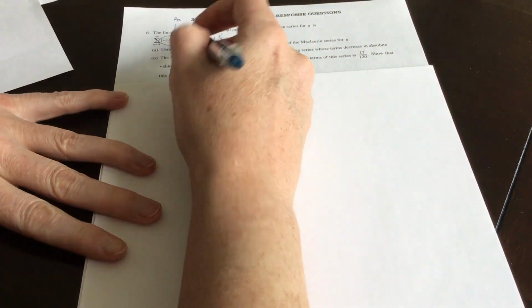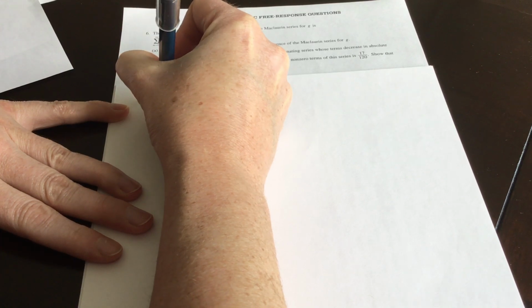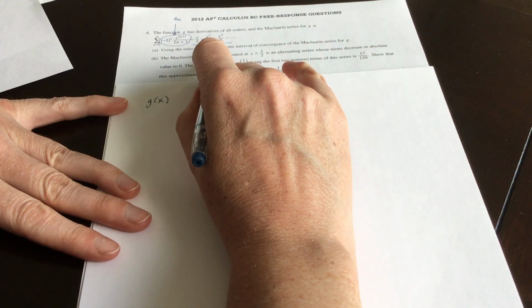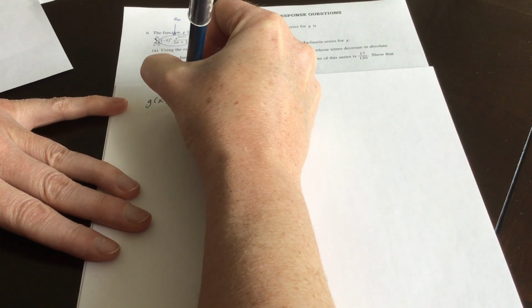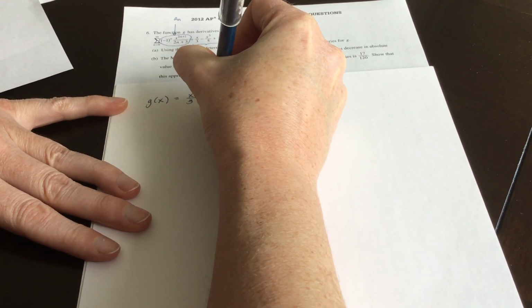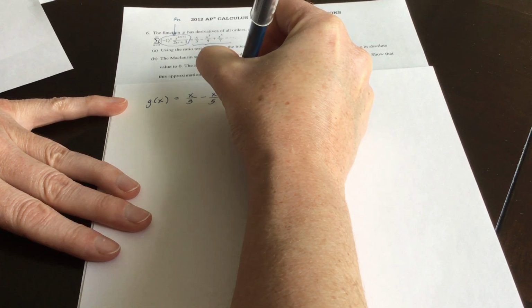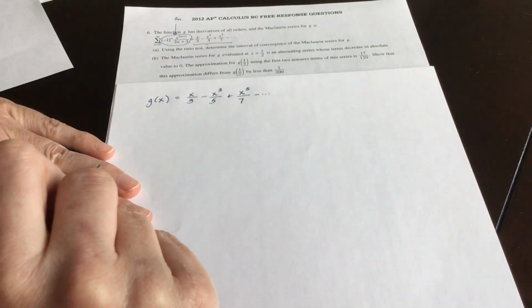So what I'm going to do here, I like the term by term side for this problem. Since they said that they're just using the first two terms to do the approximation, just having the first three terms is going to work great for this problem. So I'm going to copy that, okay?